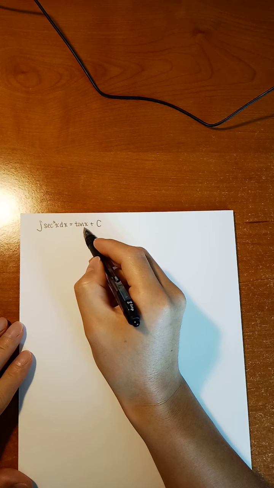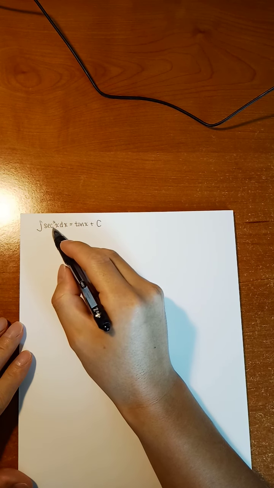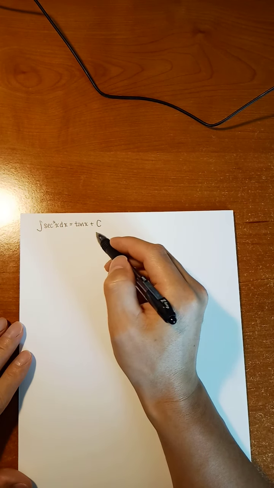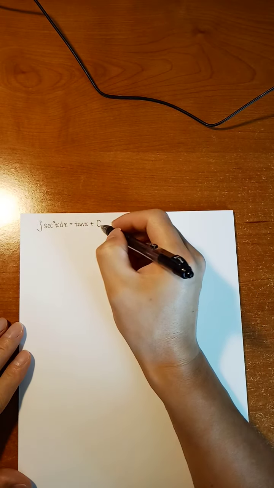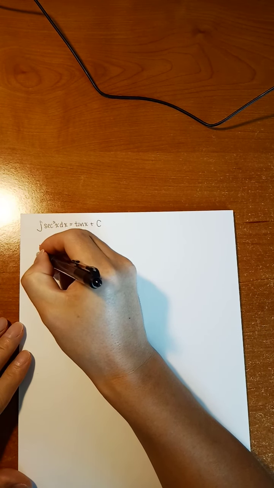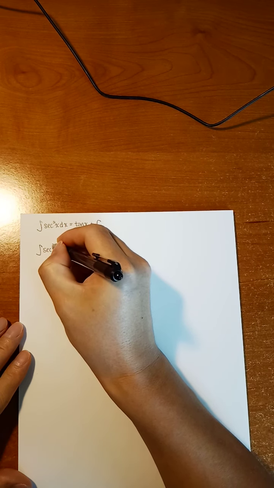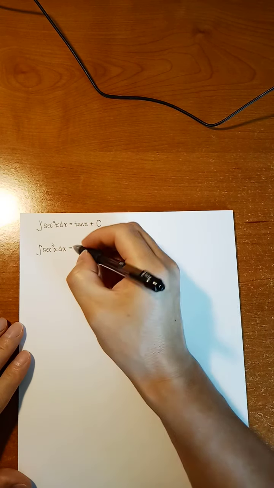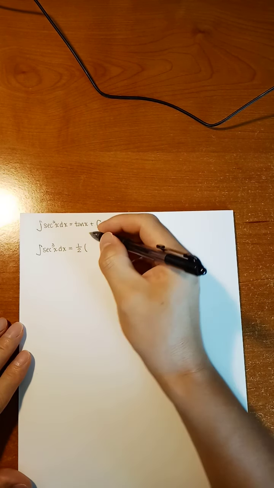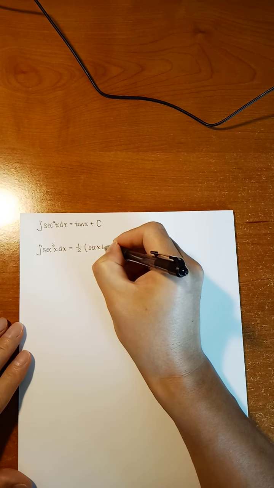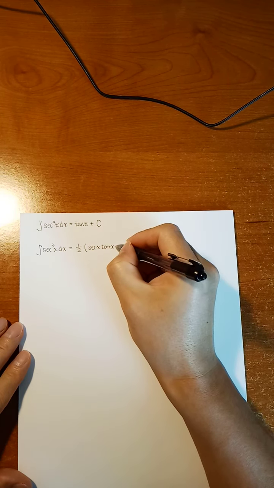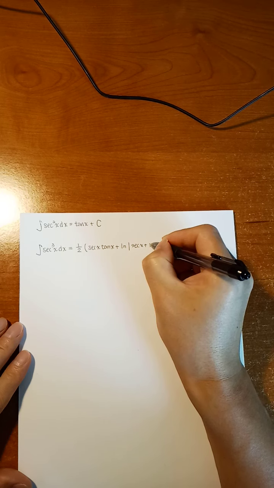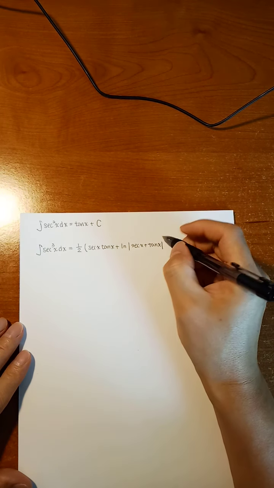We know that the tangent of x has derivative secant x squared. So naturally, by the definition, the antiderivative of secant of x squared is tangent x plus c, right? So this is a natural one. Now let's discuss the antiderivative of secant of x cubed. The formula is that it is 1/2 times secant x tangent x plus natural log absolute value secant of x plus tangent of x, and then plus c.